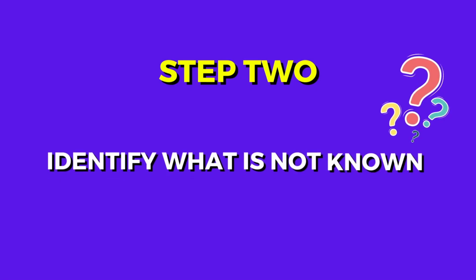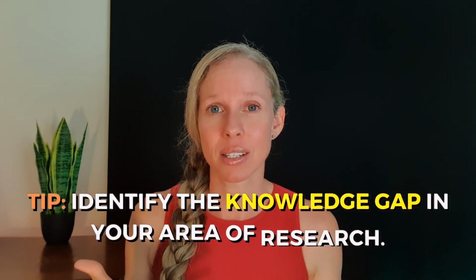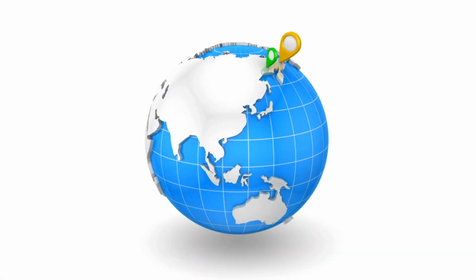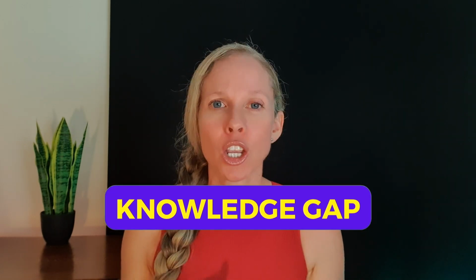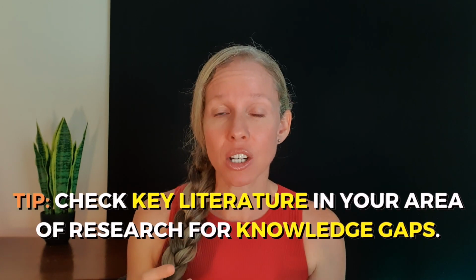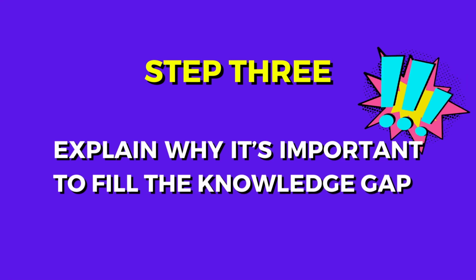Step 2 is to identify what is not known. Basically, we're explaining what the gap in our knowledge is. What is it that we don't know? Perhaps someone has done a study in one geographic location, but they haven't done it where you are. That's a gap in our knowledge. Or a survey has been completed with 10 to 15-year-olds, but not 15 to 20-year-olds. That's also a knowledge gap. It's also where we want to point out if other studies have identified the same knowledge gap. You can usually find this information in their future statements, which are in the conclusion section or sometimes at the end of the discussion. Step 3 is to explain why it's important to fill that knowledge gap.